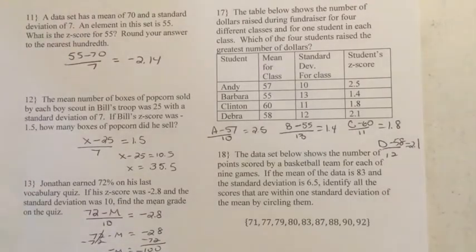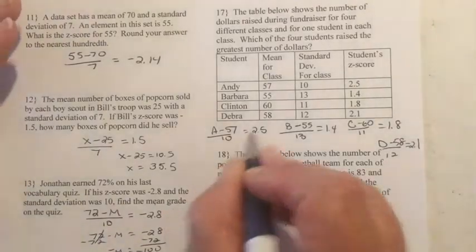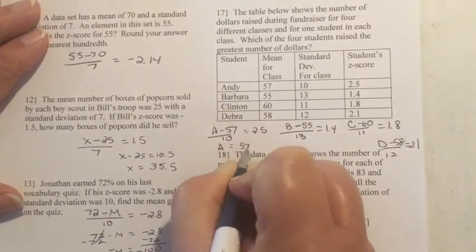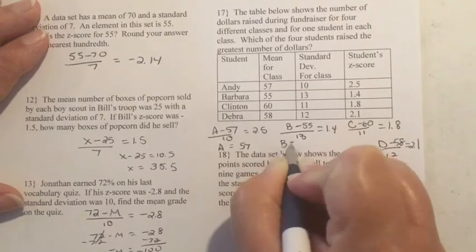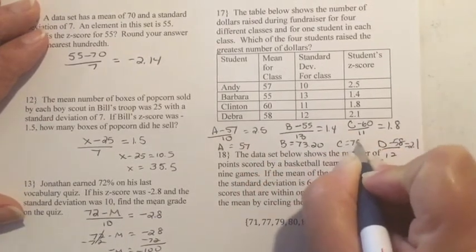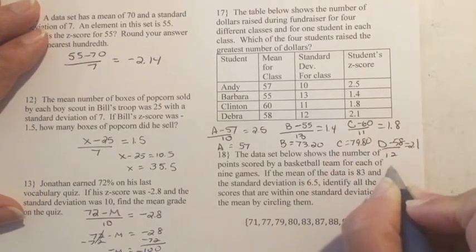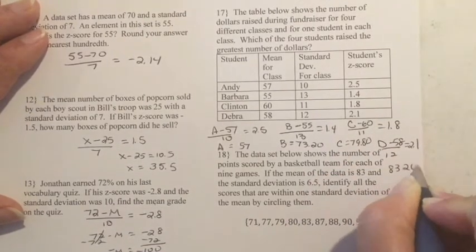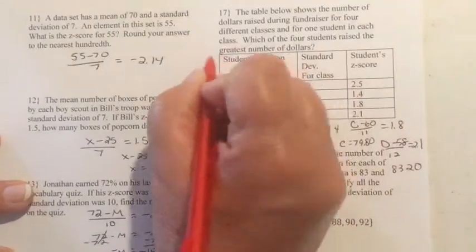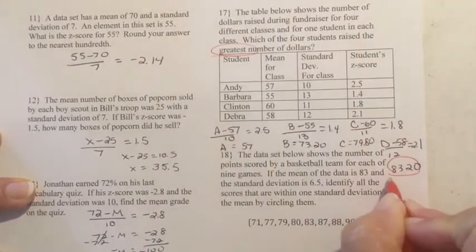Now, you're going to work each individual problem out. Doing that, you figure out that Andy sold $57. Barbara sold $73.20. Clinton sold $79.80. And Deborah sold $83.20. Okay, you might want to pause the video and do all those 4 problems if you did not already do them and get them right. Because once you have the answers, it's easy to see that the greatest is Deborah.